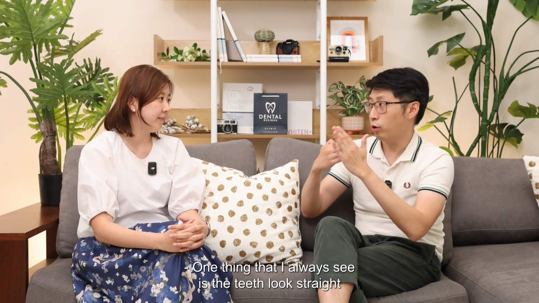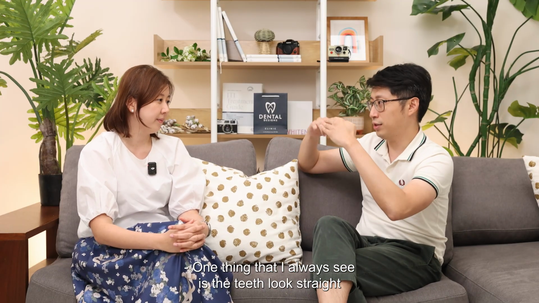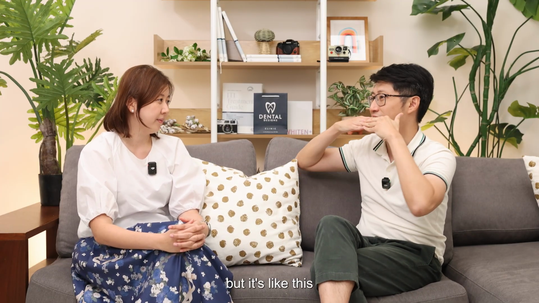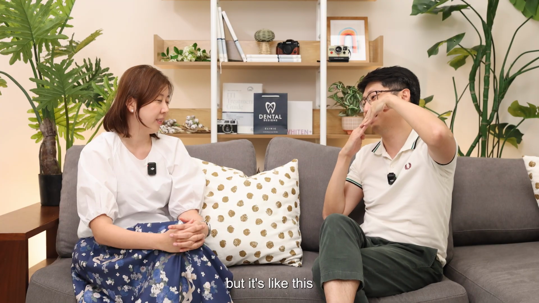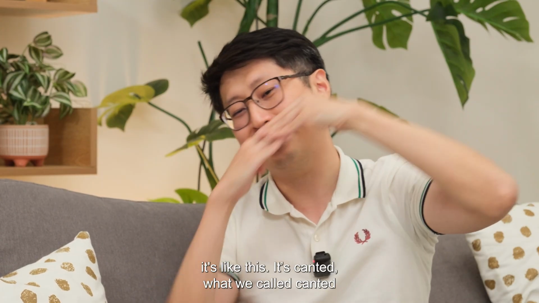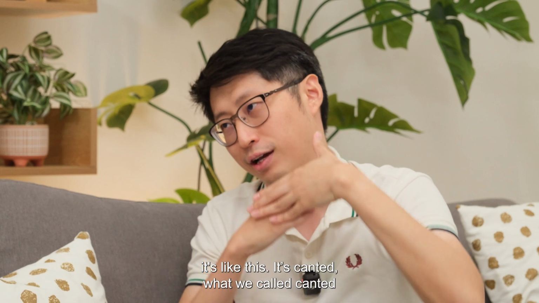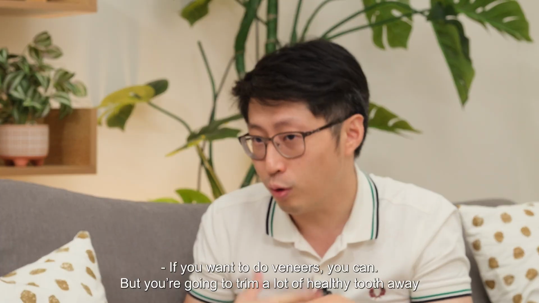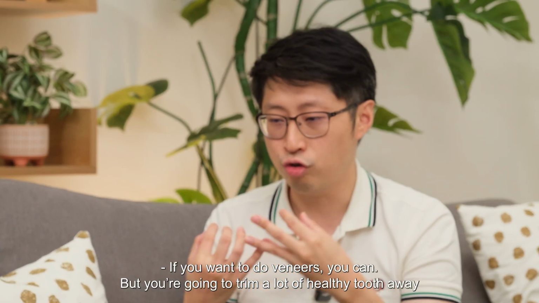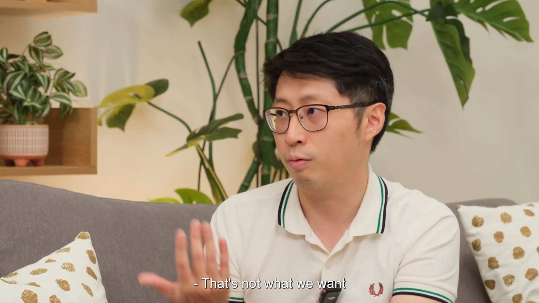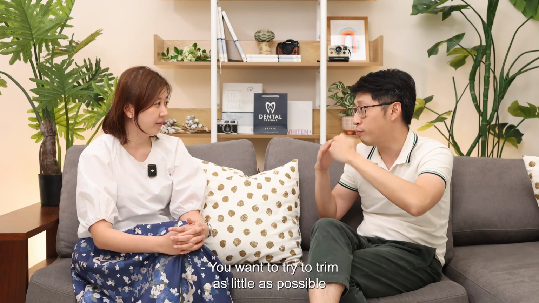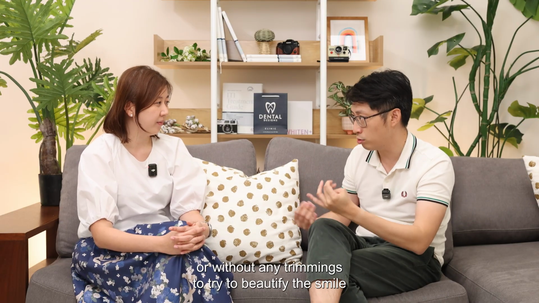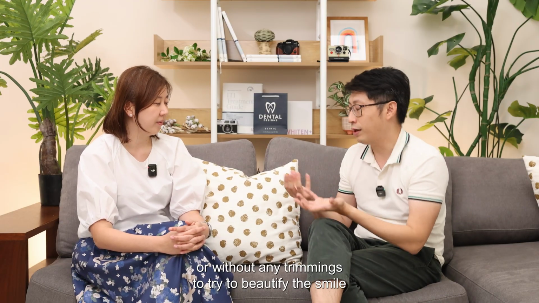That's one thing that I always see: the teeth look straight, but it's like this. It's canted, what we call canted, right? And to fix that is a lot more work. You can't just do veneers. If you want to do veneers, you can, but you're going to trim a lot of healthy tooth away, and that's not what we want. We want to try to trim as little as possible, or without any trimming, to beautify the smile.